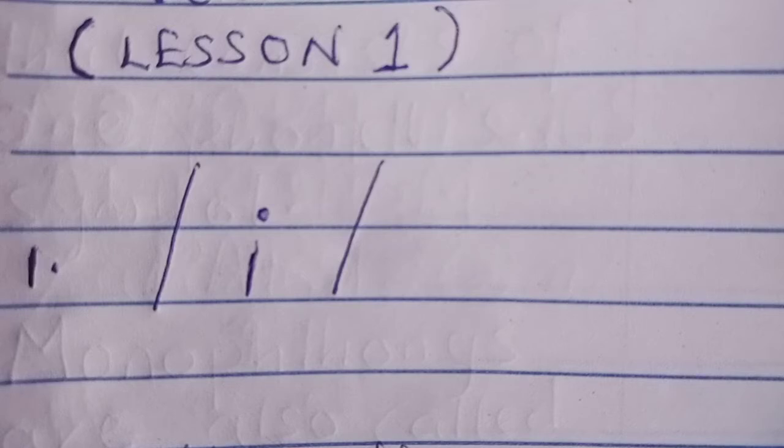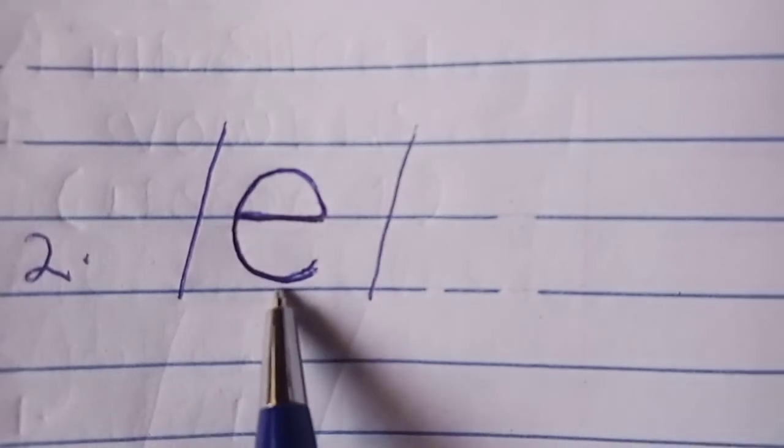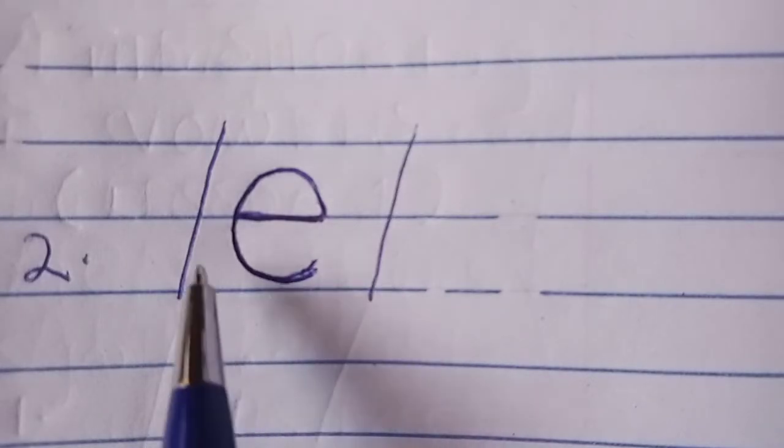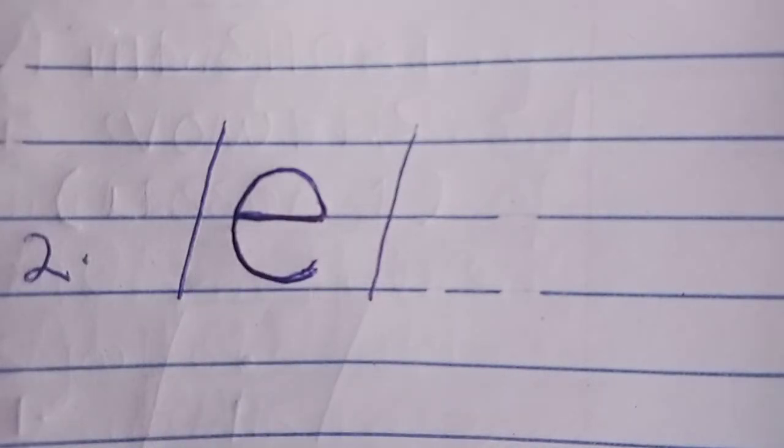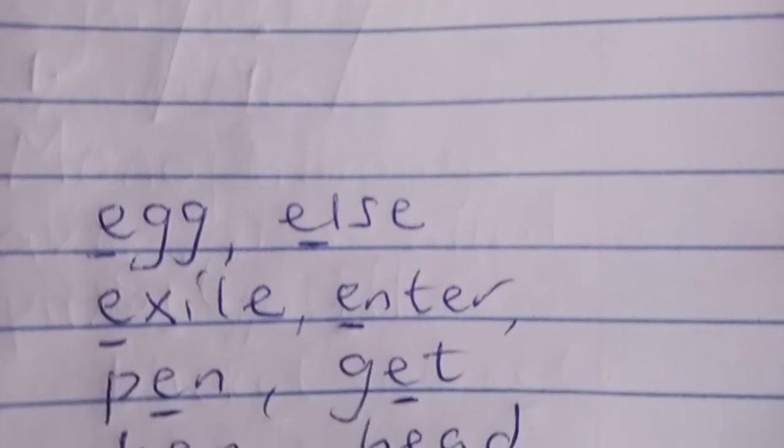Let's proceed to the second sound for today's lesson. Now, this is the second sound for today, right here. Okay, it looks like letter E, but it's not letter E as a sound. So, how do you pronounce the sound? Listen carefully and repeat after me. E, e, e. Good. So, that's how it's pronounced, and the sound usually occurs where you have letter E, but not in every situation, as we just learned previously.